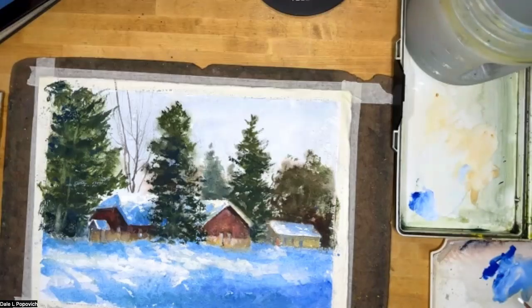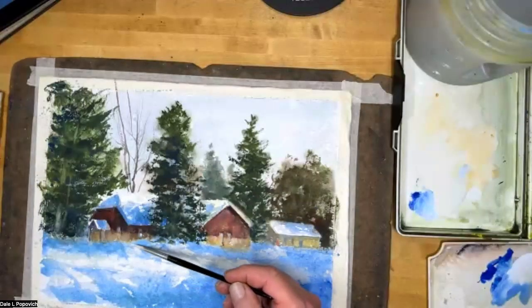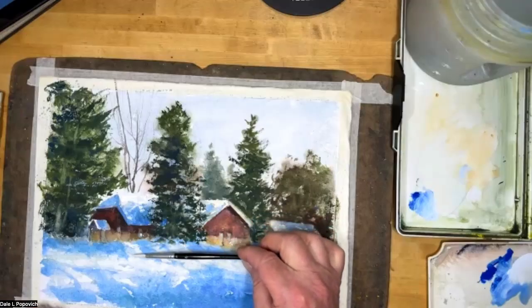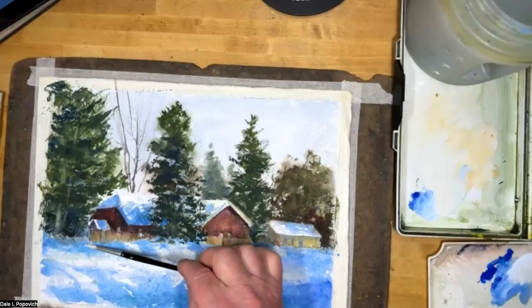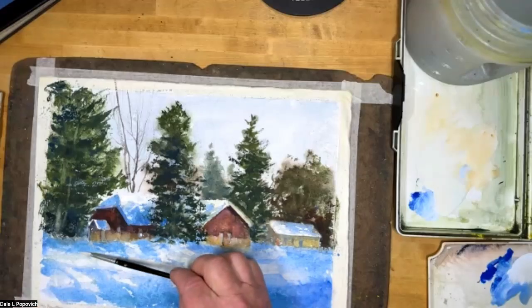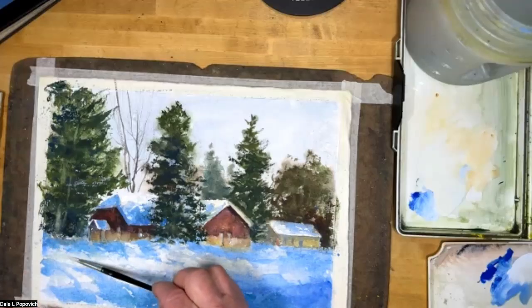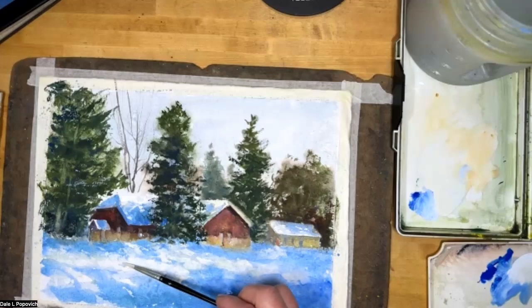Now I'm going to take a little bit of that white with the blue in it and a little bit of the raw sienna. And I'm going to go along, starting at the house, and I'm going to start moving out. It's kind of dry brushing in a little bit of color or value change, actually. And I want to bring some green into the snow in a minute.